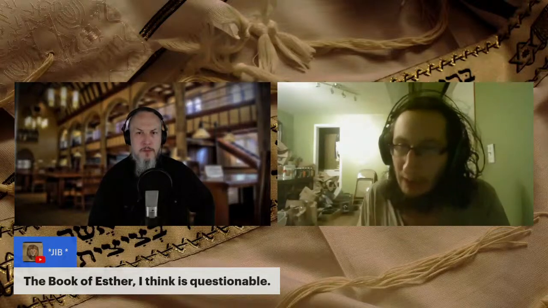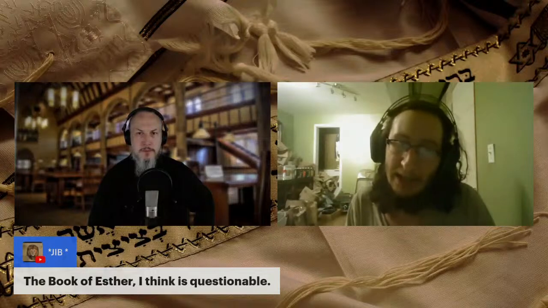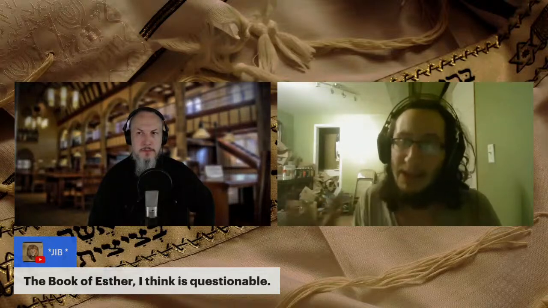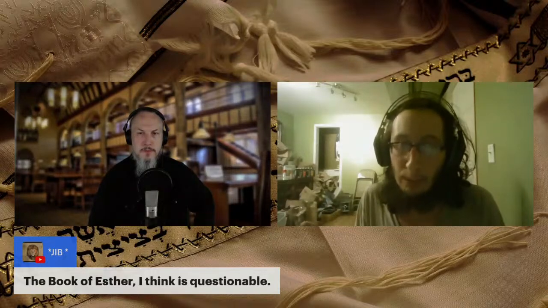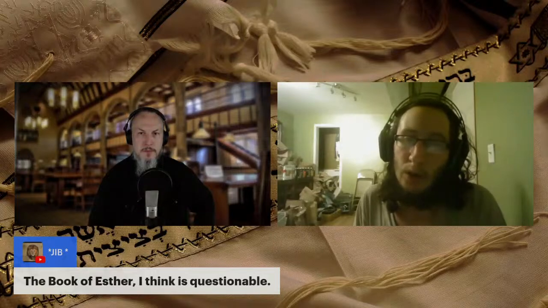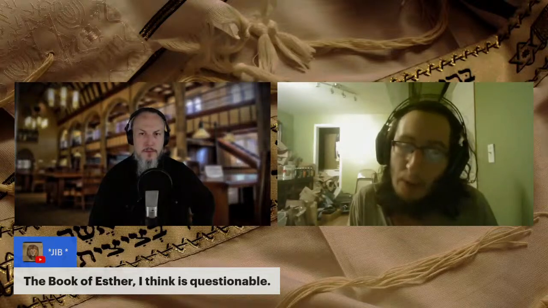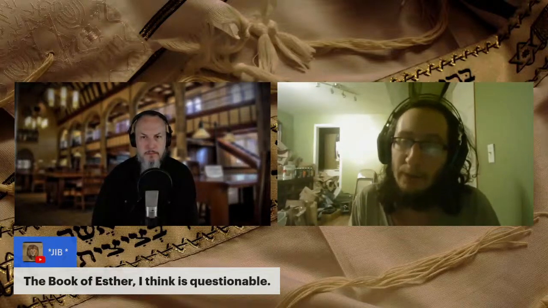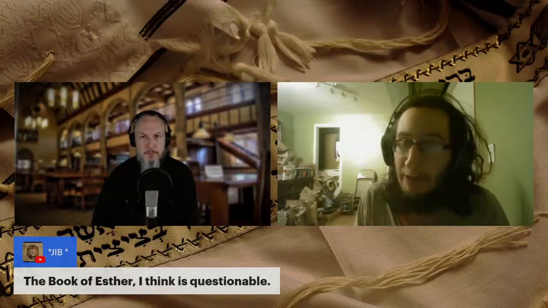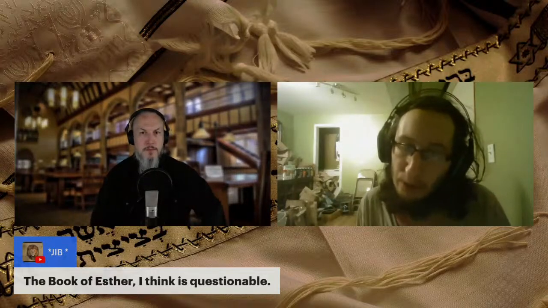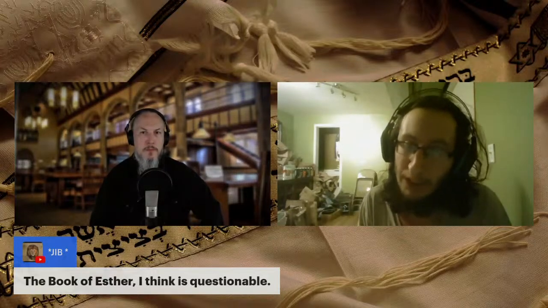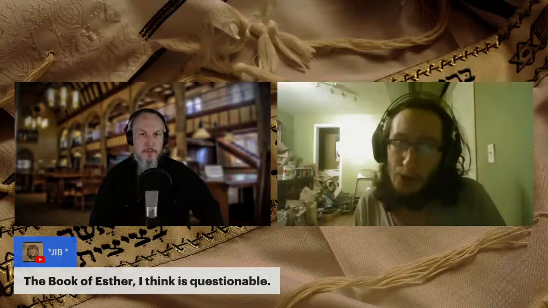And when you see what these additions say, it makes the entire Book of Esther a very different book. So evaluating whether the Book of Esther is scripture or not, you may have a very different conclusion depending on which version you're reading, the Masoretic or the Septuagint.